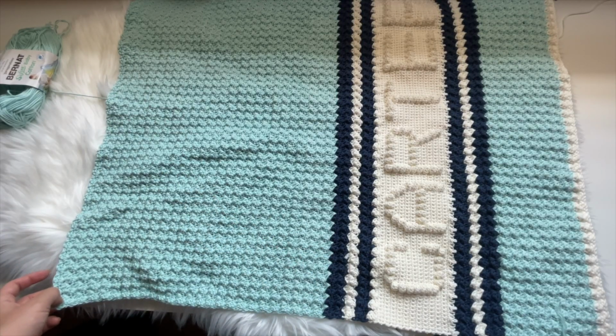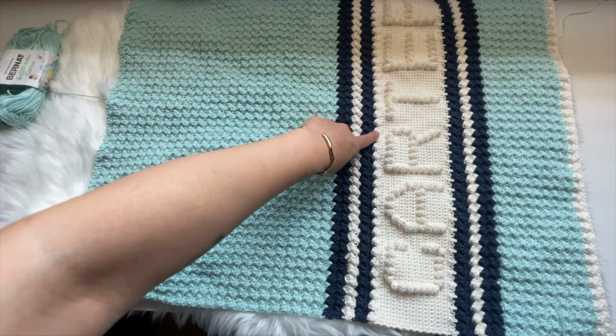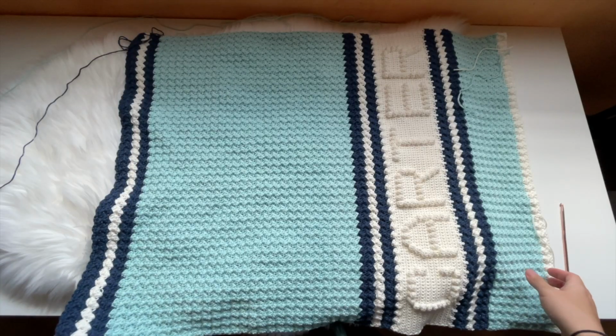And then once we complete those stripes, I'll meet you guys back here so we can start working on the letters again. It's a little bit different than the first time we did it, so be sure to stick around for the video and watch through that, but I will meet you when we are done with the end of the stripes. Okay, so here's what our blanket is looking like now.